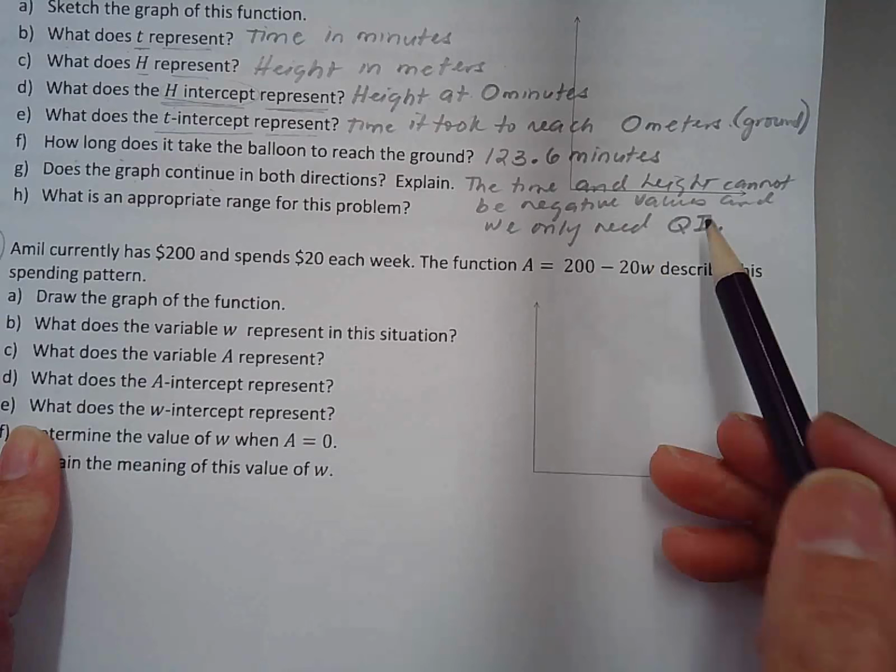Now, what's happening to the amount as weeks go on? Decreasing, because he started off with 200 and he's spending $20 each week. That makes sense, because if I'm spending $20 each week, my amount would go down week after week.